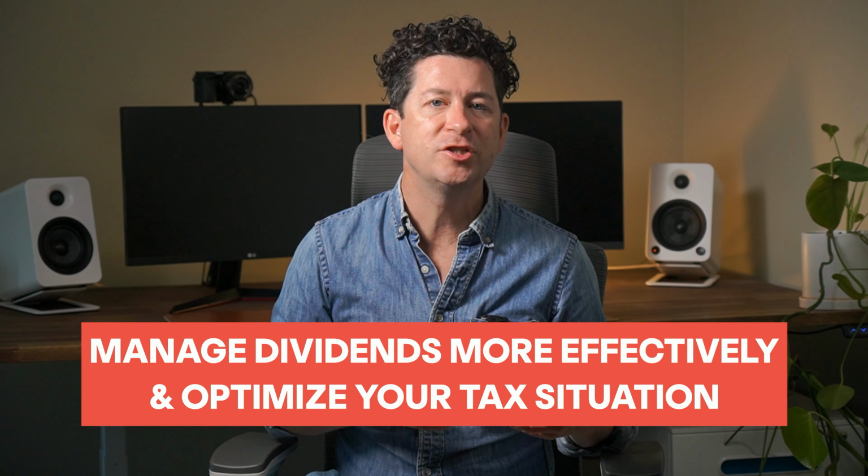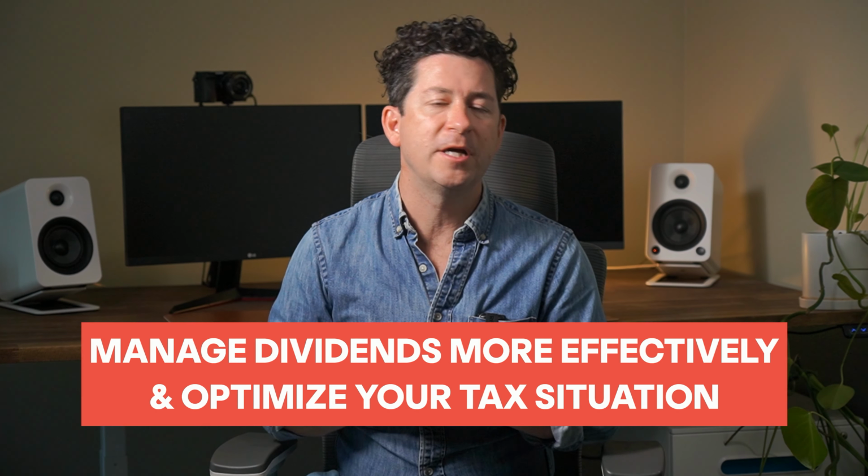This way, if you have high income one year and prefer not to take dividends, you can pay dividends only to the partner with Class C shares. Then in a future year, when your tax situation is more favorable, you can receive dividends from your Class B shares. This setup allows you to pay dividends to each owner based on their individual tax situations and needs. By setting up separate share classes, you gain the flexibility to manage dividends more effectively and optimize your tax situation. This is particularly useful for companies with multiple owners who have varying financial needs and tax circumstances.